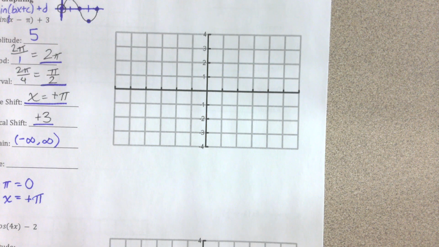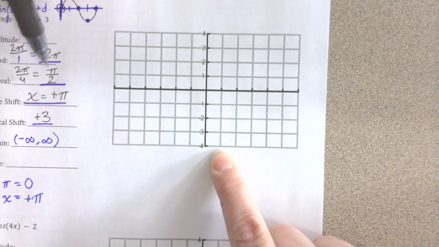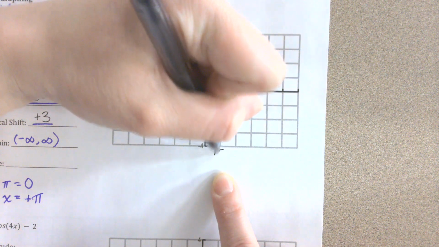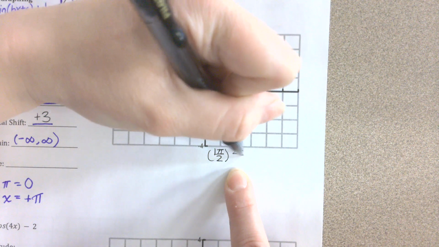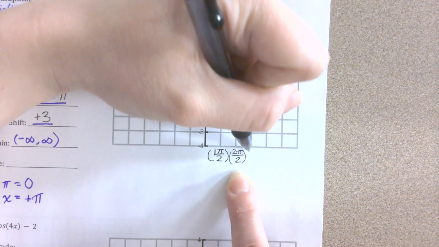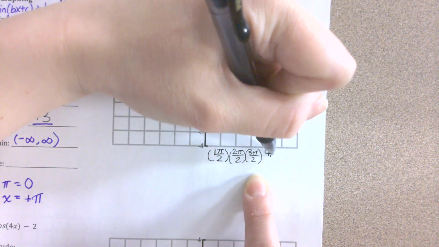I am going to write out the unreduced fractions like I usually do and then reduce them below. So, starting with the first interval, this is pi over 2 or 1 pi over 2, 2 pi over 2, 3 pi over 2, and 4 pi over 2.